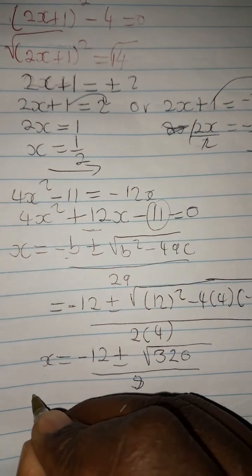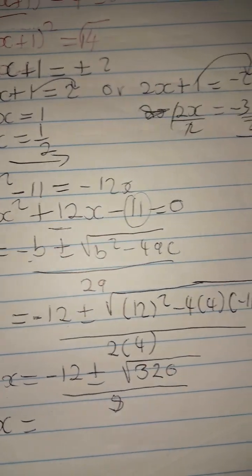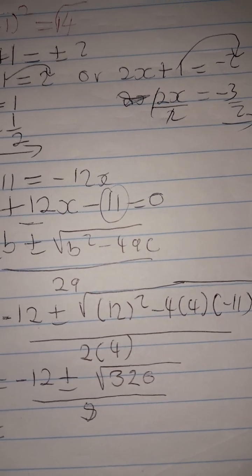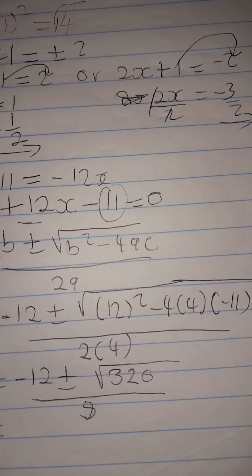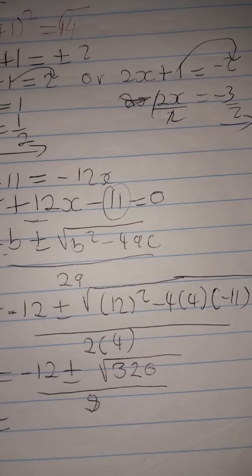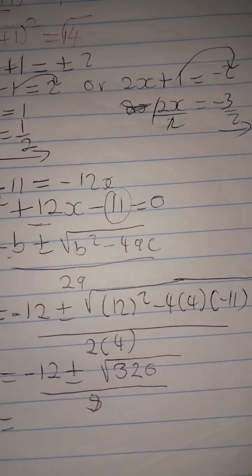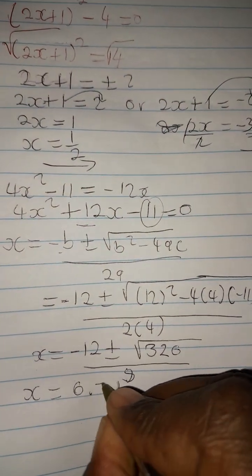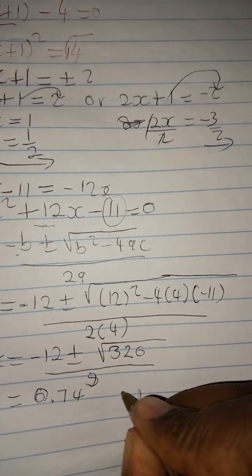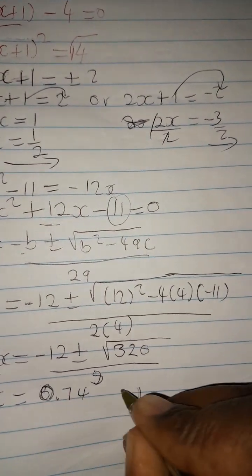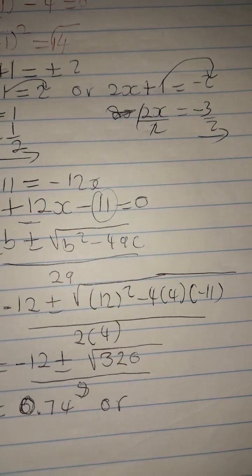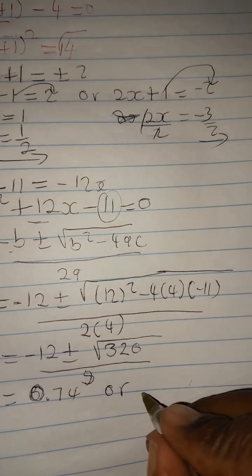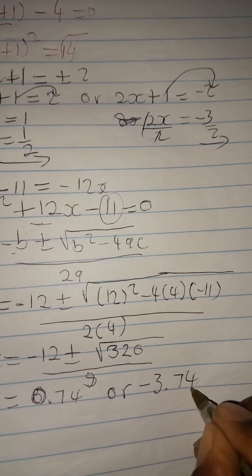From here, you have to punch your calculator. We have negative 12 plus root 320 divided by 8. Correct to 2 decimal places, that will be 0.74, or, remember that they said leave your answer correct to 2 decimal places, negative 3.74.